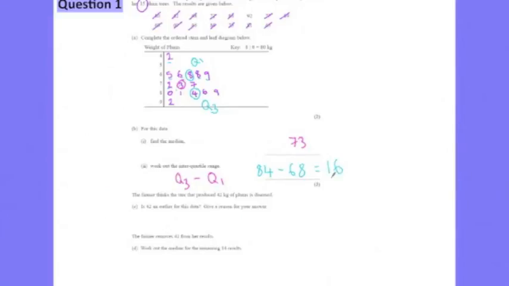A farmer thinks that the tree that produced 42 here is diseased. Is 42 an outlier for this data? Give a reason for your answer. So 42 is at the lower end. The test that we're going to do is the lower quartile, Q1, subtract 1.5 times the interquartile range.